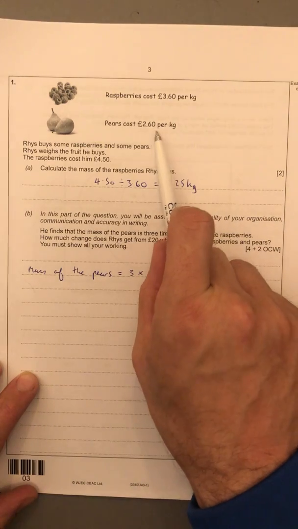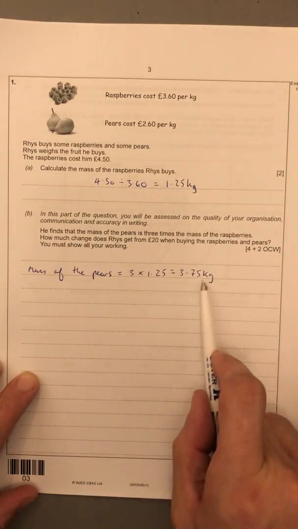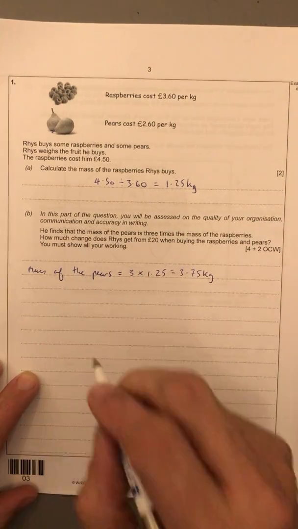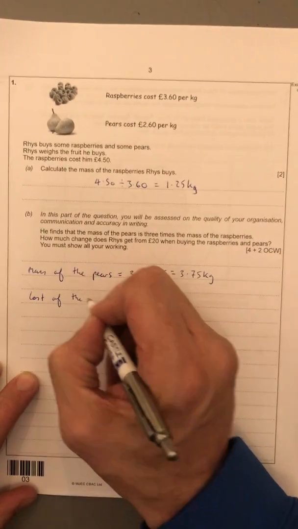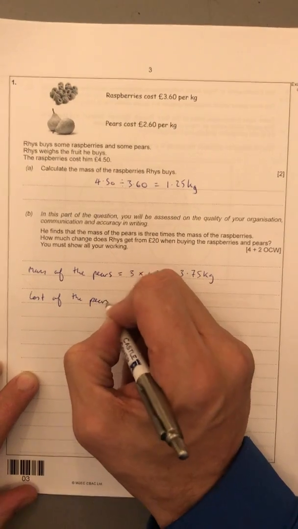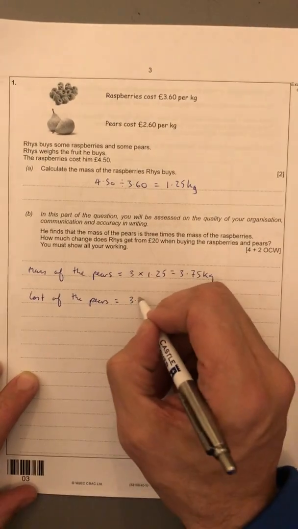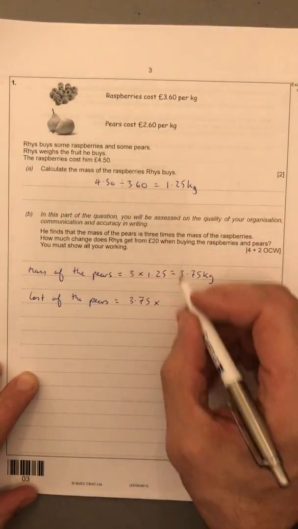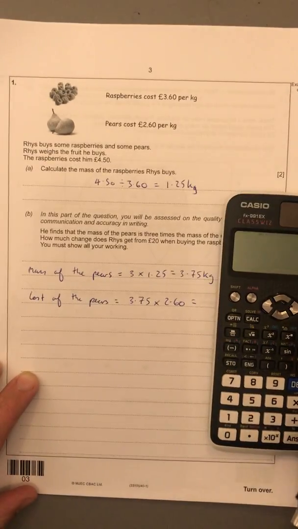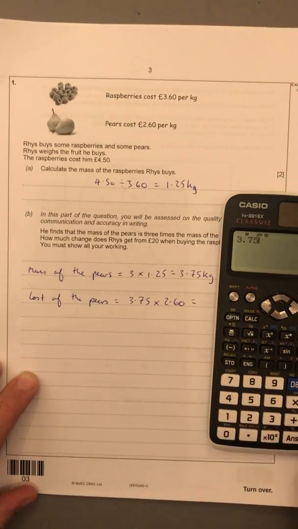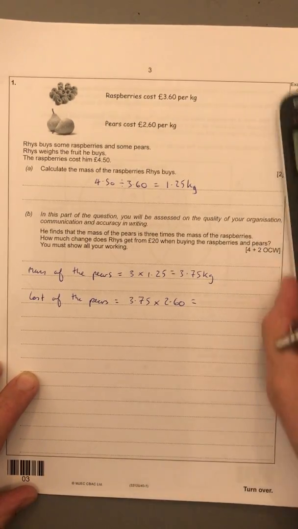So now we've got the mass of the pears. We need to work out the cost of the pears, and it's £2.60 per kilogram, and I've got 3.75 kilograms. So the cost of the pears is going to be 3.75 times £2.60. I can do my calculator. 3.75 times £2.60 gives me an answer of £9.75.